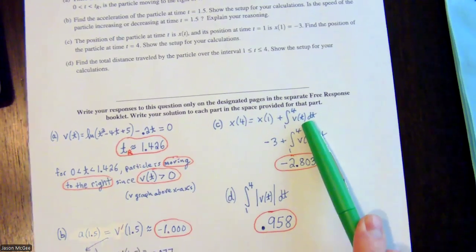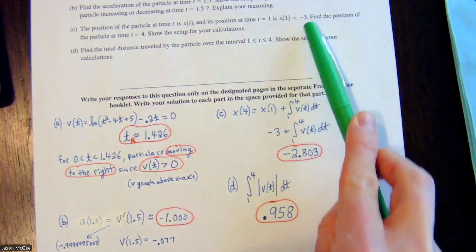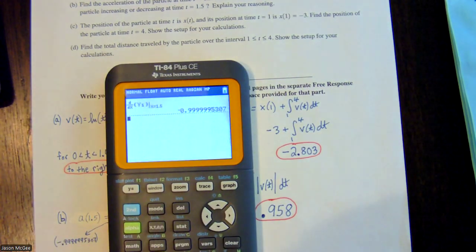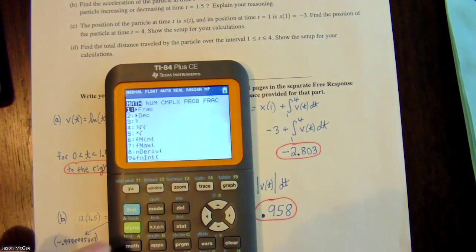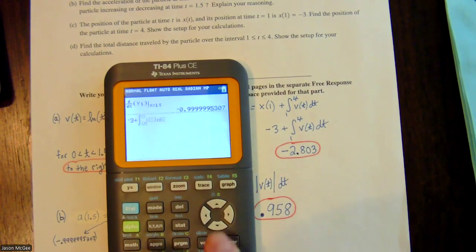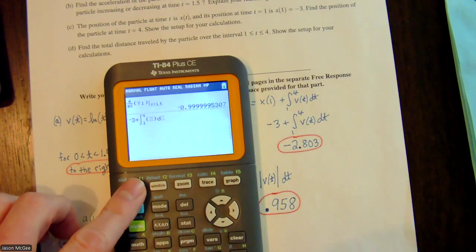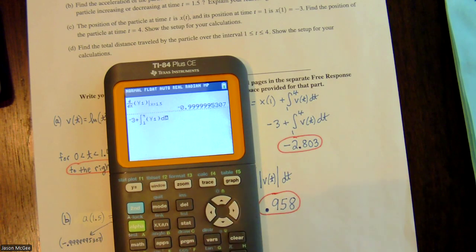And this is already in the calculator. You're going to math 9 this thing. So they told us x of 1 was negative 3. And so when I plug this into the calculator, I'm going to type in negative 3 plus, and I'm going to do math 9, the integral between 1 and 4. And I don't have to type that all in there. That's already saved in my calculator. That is my y1. So hit alpha trace, hit your y1, and it does that calculation for us.